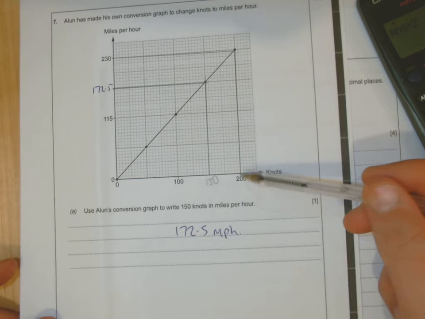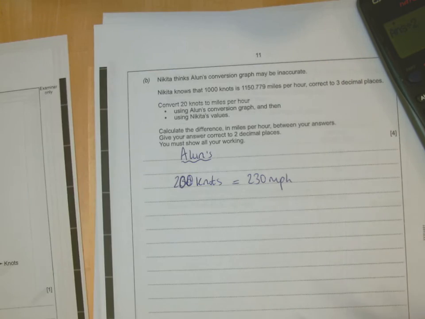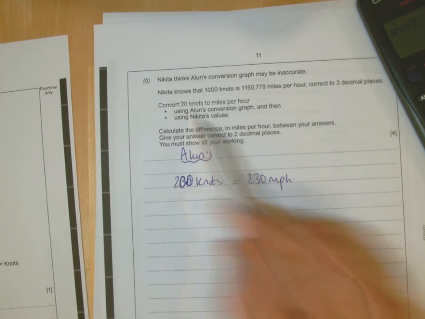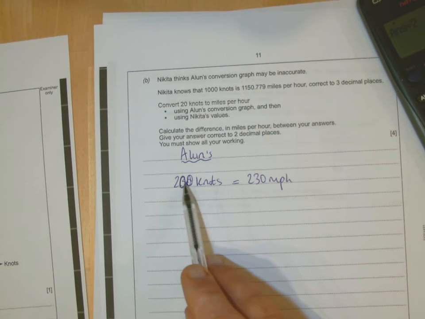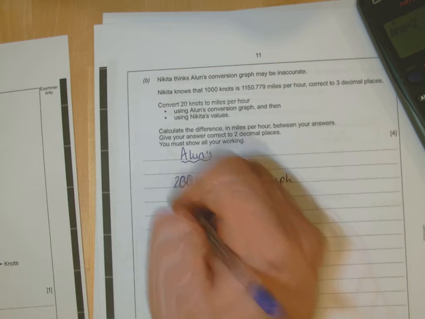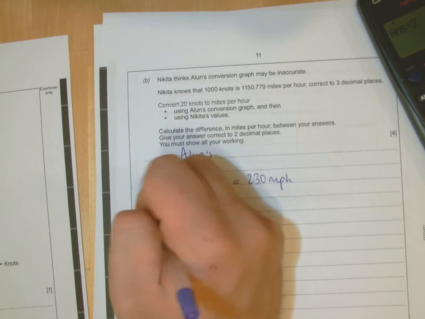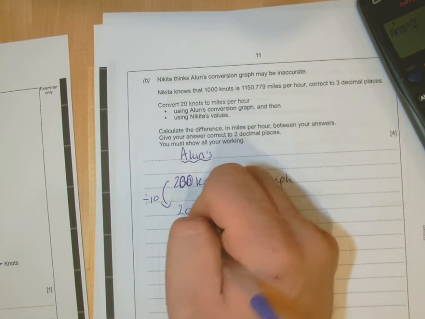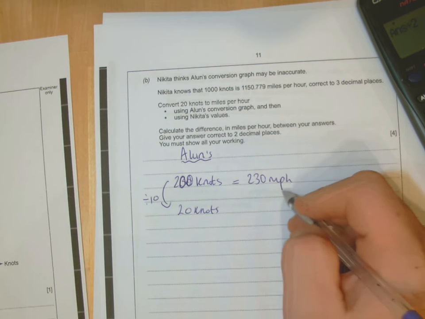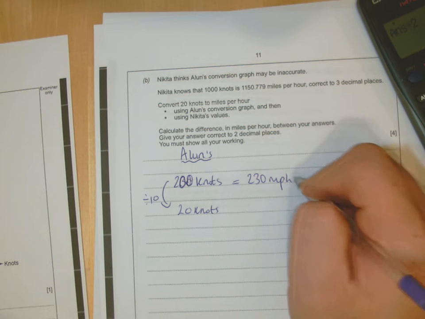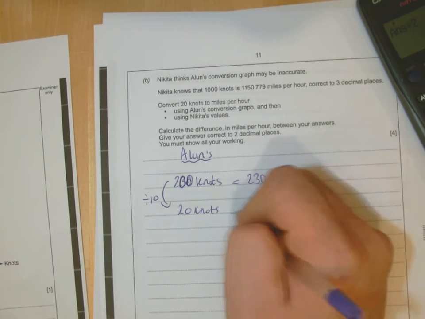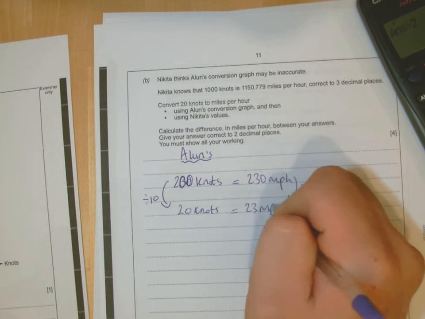Going back to the graph, to remind you where I got that from: 200 knots, 230 miles per hour. Well, we want 20 knots from his graph, so all you've got to do is use this idea. If we got 200 knots, we could scale that down, couldn't we? We could divide that by 10 to get 20 knots. Of course, what you've got to do then is divide this by 10 as well. So you get 23 miles per hour.